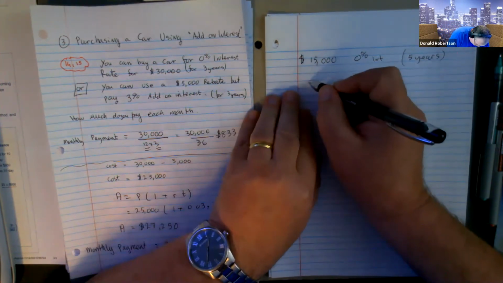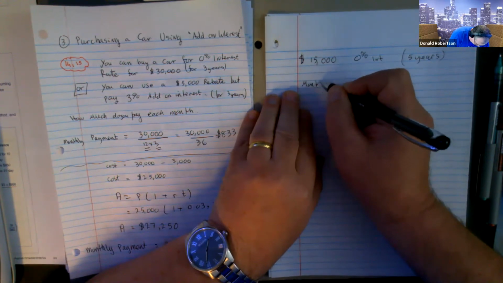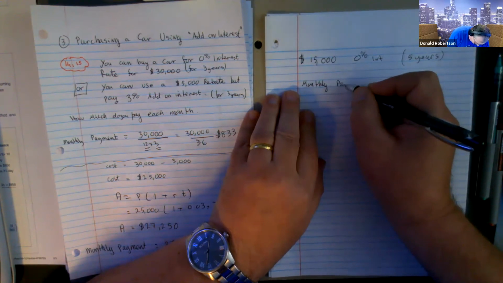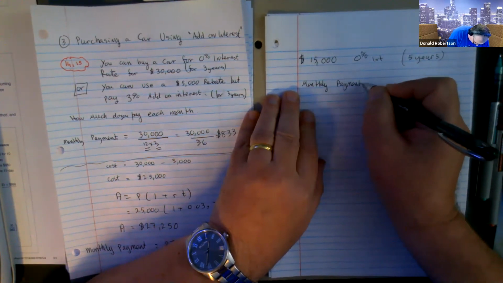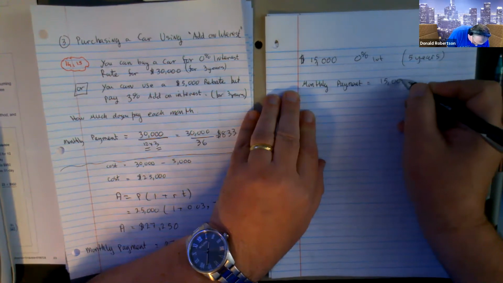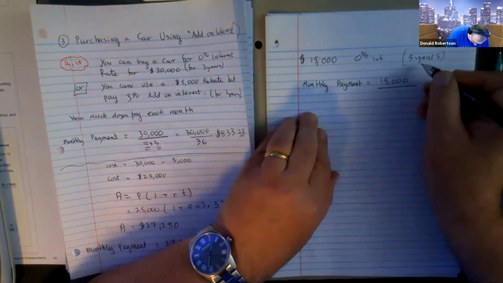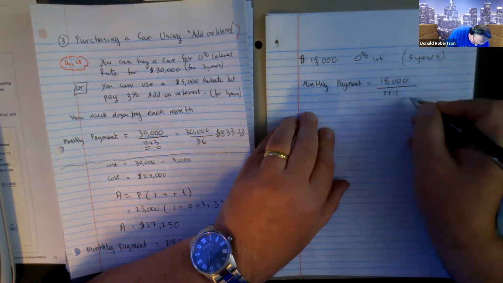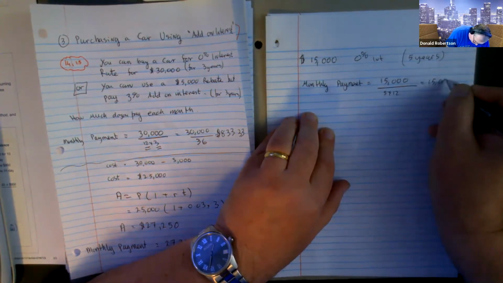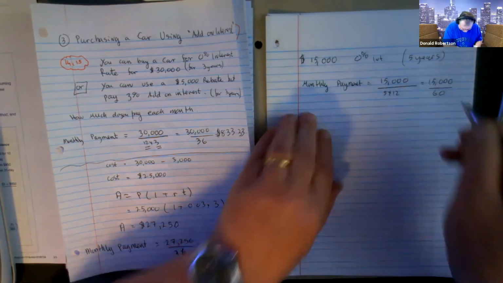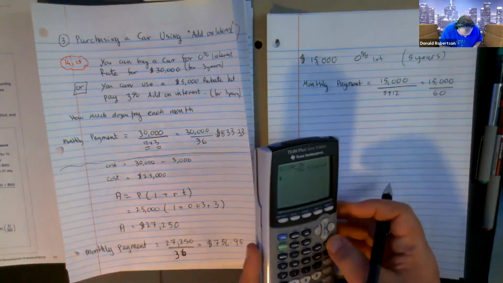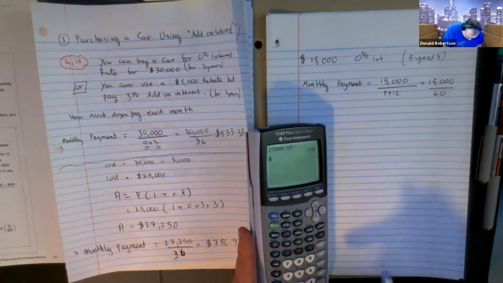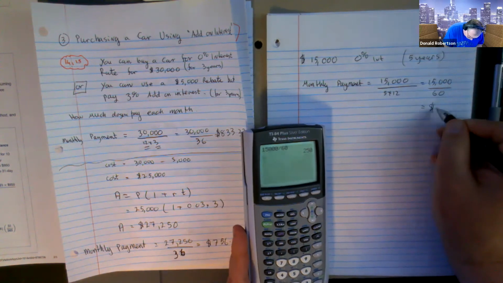Well, since what you see is what you get, your monthly payment is going to be 15,000 divided by, well, monthly. We're assuming everything's monthly, right? So 5 times 12, what's that, 60? So 15,000 divided by 60. And 15, 1, 2, 3, divided by 60. And you're going to be paying 250 a month.